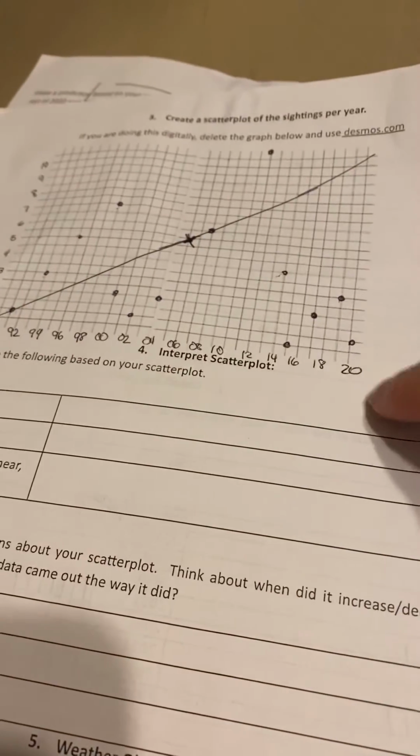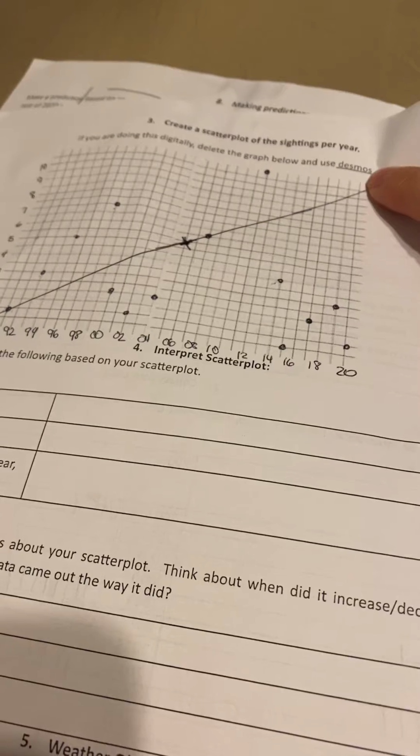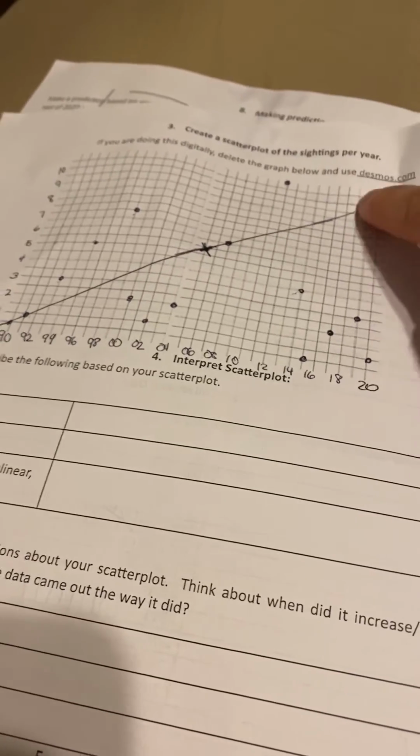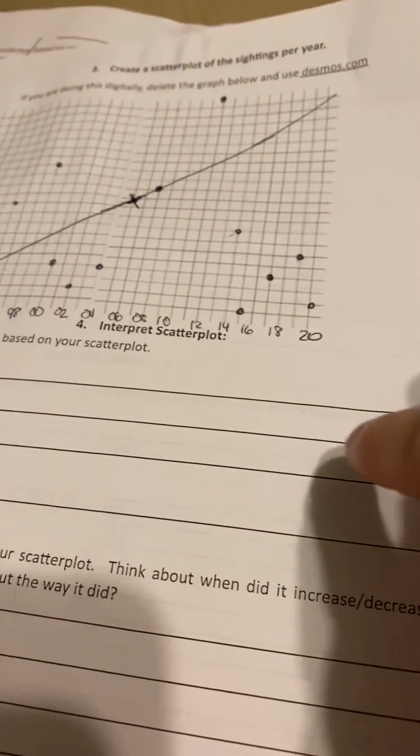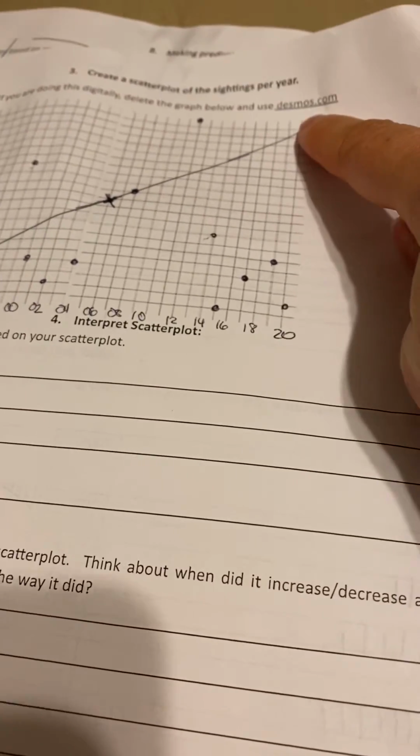So you're just looking at the graph, and you're going to where the graph meets the numbers in the grid. So like I said, this is extrapolation because it's outside the data that you do have.